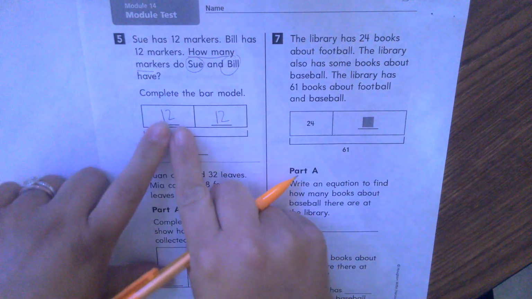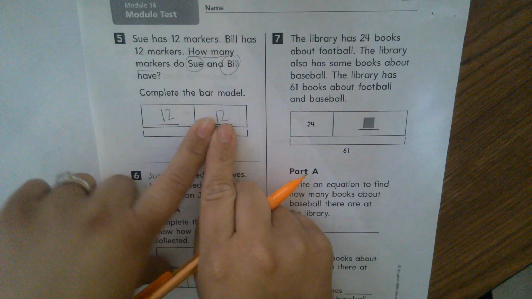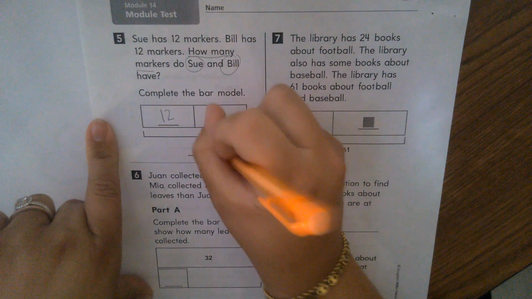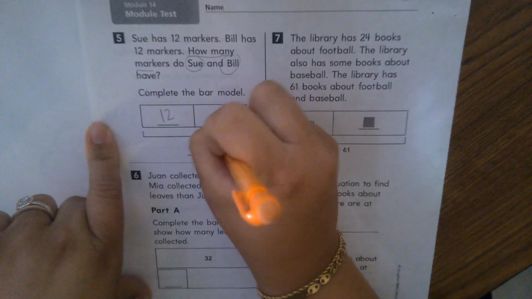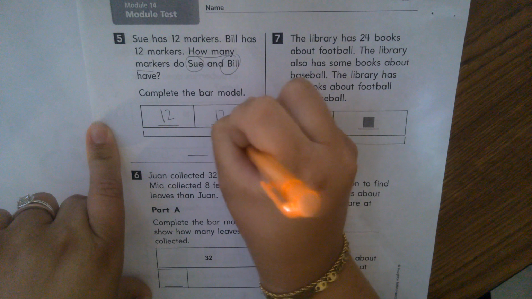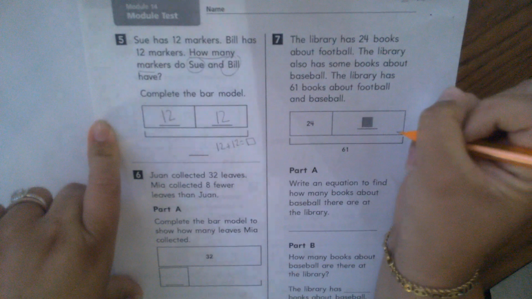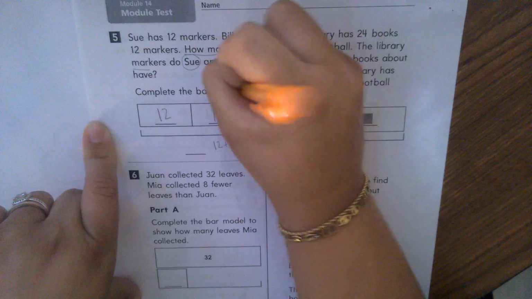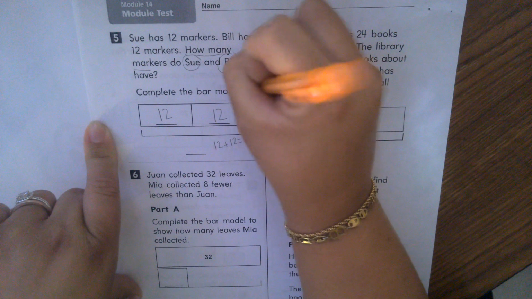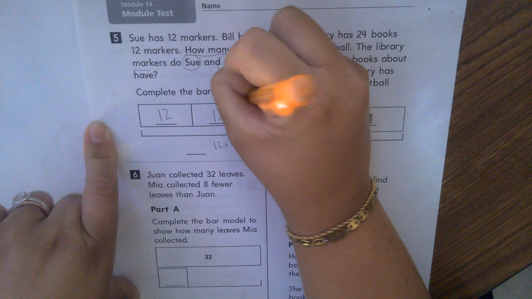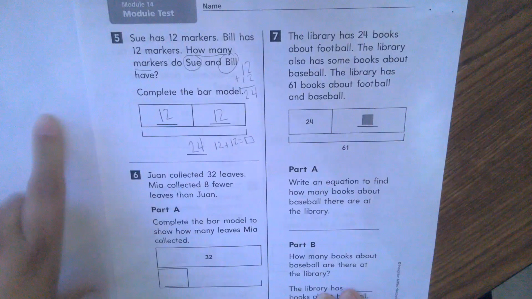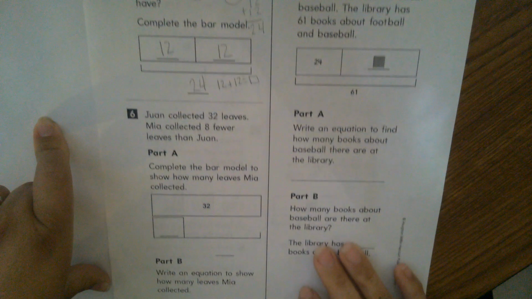I see that this is a part and a part. I know that I do what when I have two parts? I add. So my addition equation is 12 plus 12 equals my unknown number. Let's add it. 12 plus 12. 2 plus 2 is 4. 1 plus 1 is 2. So what's my answer? 24. Alright, we're going to practice one more.